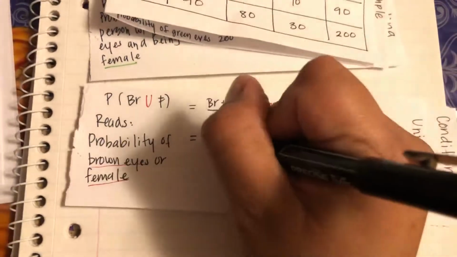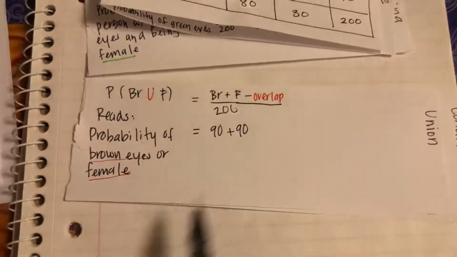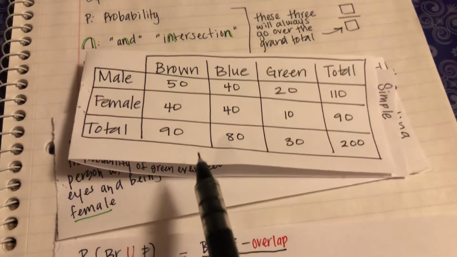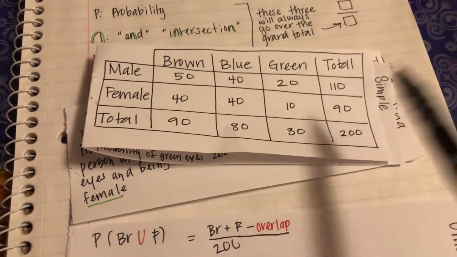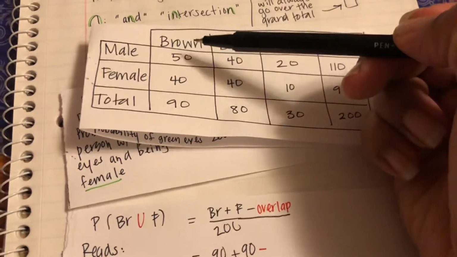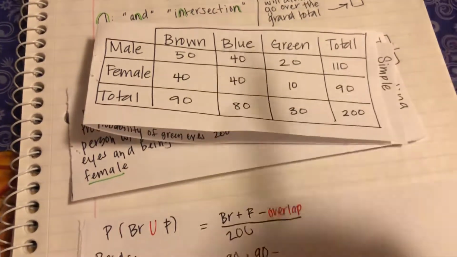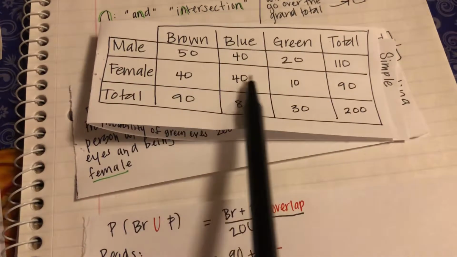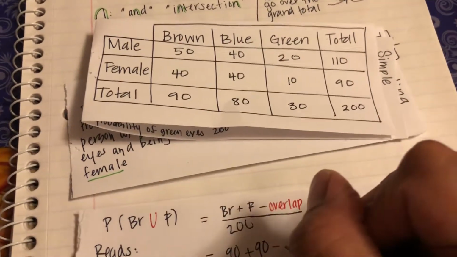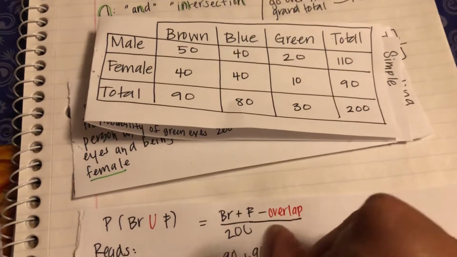Okay, and how would that look in numbers? That is going to be 90 plus 90, right? Because there are 90 people that have brown eyes, and there are a total of 90 females, and we're gonna subtract the overlap. So what am I gonna subtract? If I have brown going down this way, I'm touching 50, 40, 90, and if I'm looking at females, 40, 40, 10, 90. What did I touch twice? That 40. So I'm gonna subtract 40. And that's all over 200.